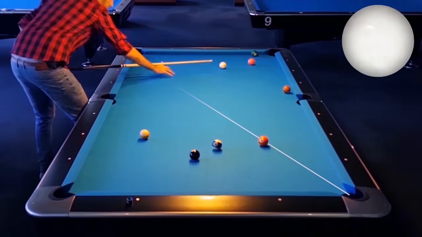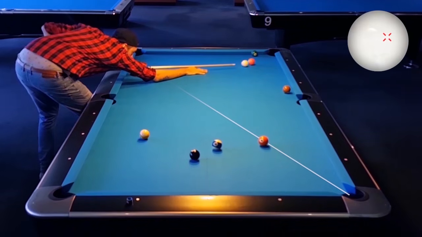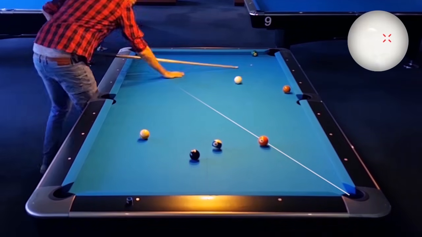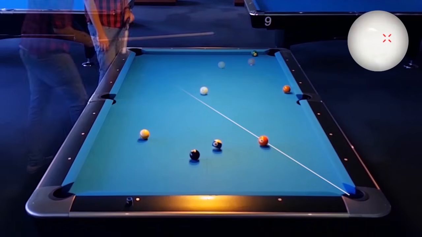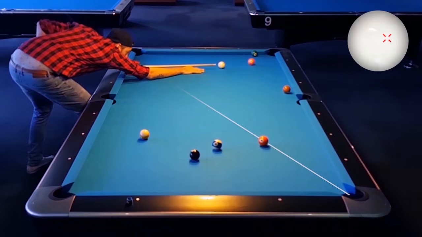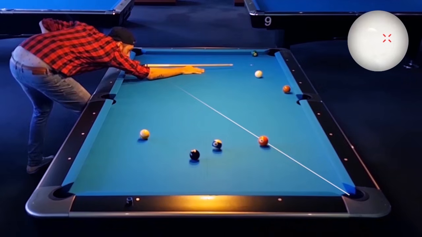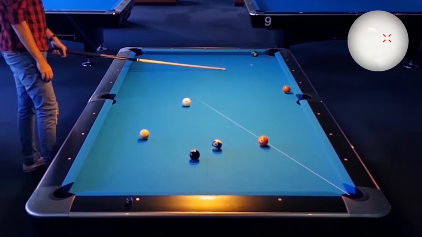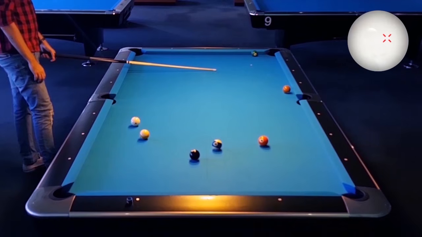I'm trying the shot again. And I came too short. So I'm trying again. And I came too far. And now we come to the second principle.